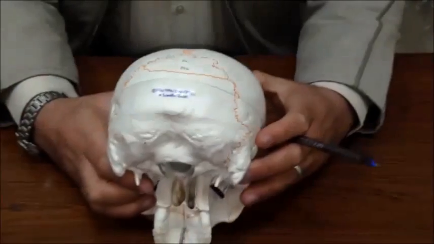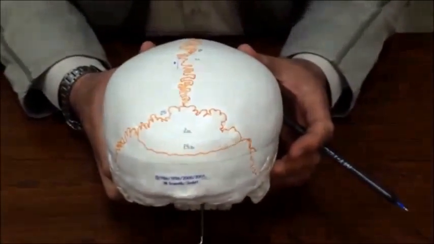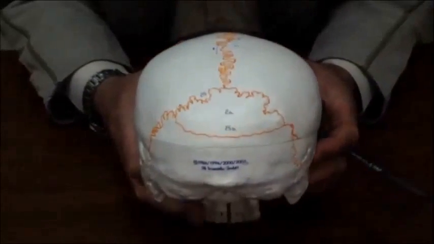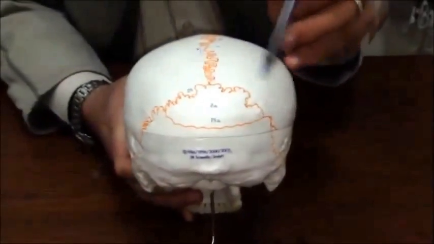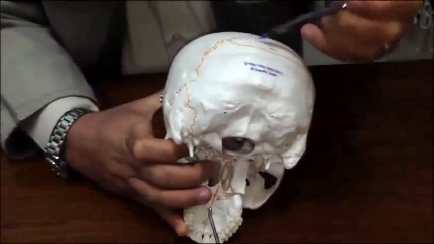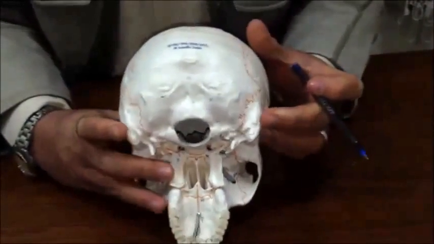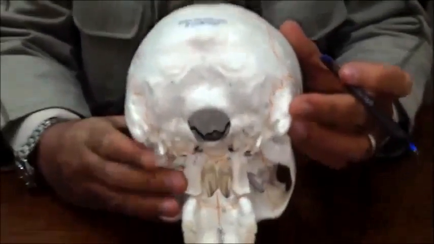Thank you. The third norma is the norma occipitalis. As we said before, we will describe bones, sutures, and features. These are the bones. Number one is the parietal bone. This is the occipital bone. And this is the mastoid process, which is the mastoid part of the temporal bone.